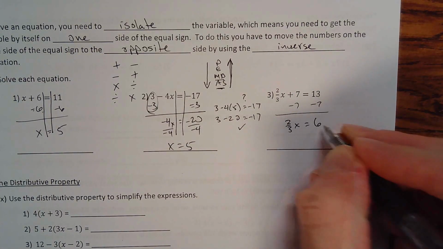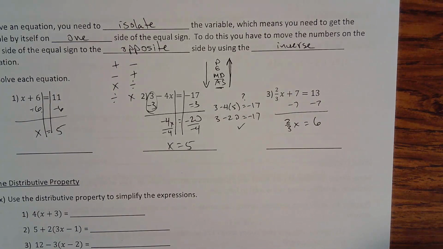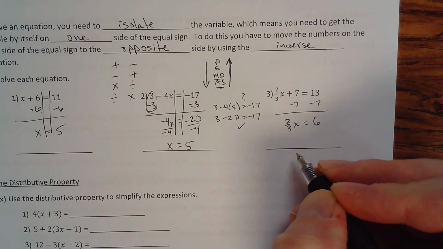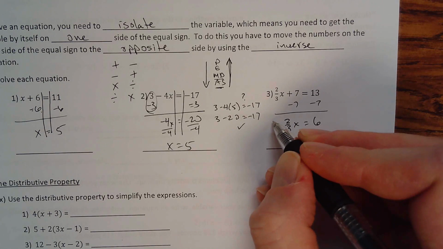Okay, so that would be 6. And like we did some of this multiplying and dividing by fractions. And we learned when we did fraction review on the second day of class, I want to divide by 2/3. You can't divide by a fraction, but I can multiply by its reciprocal.